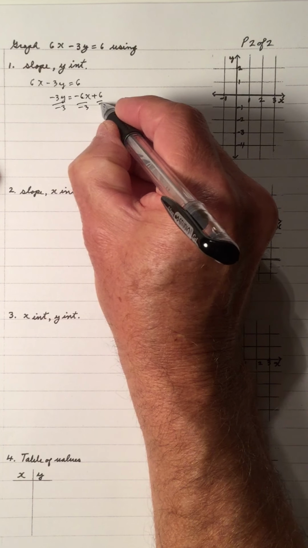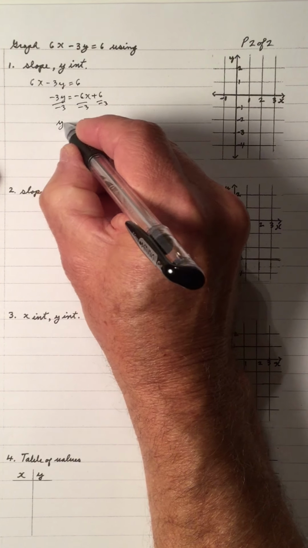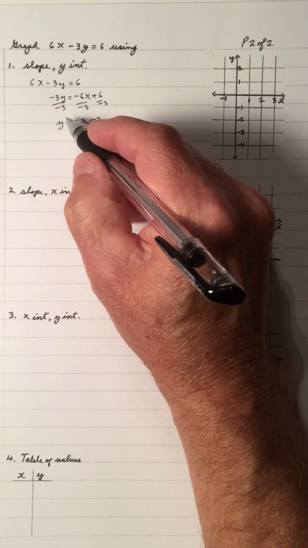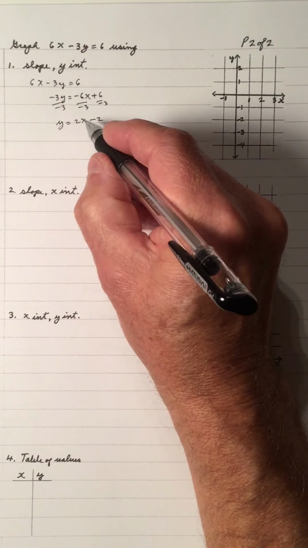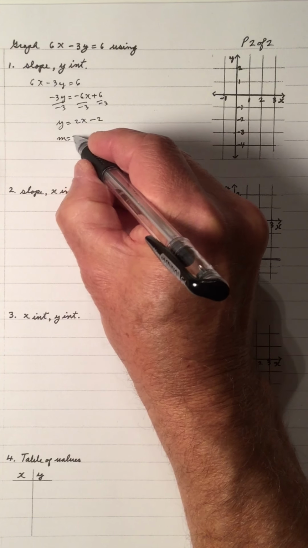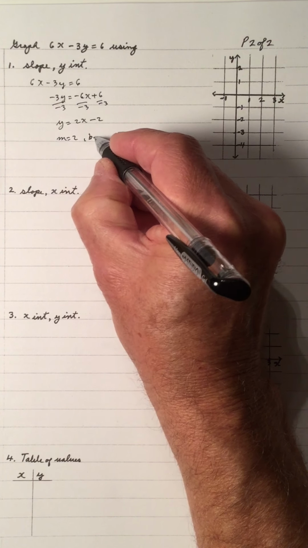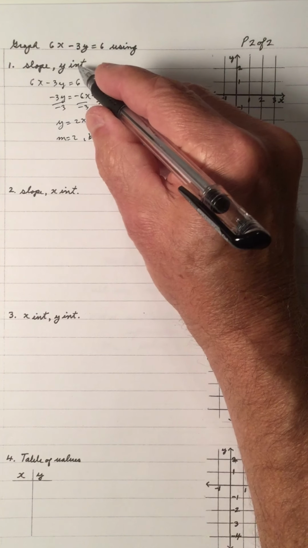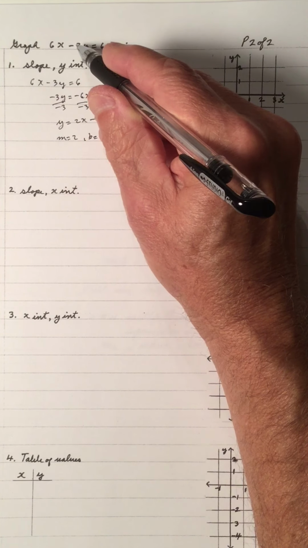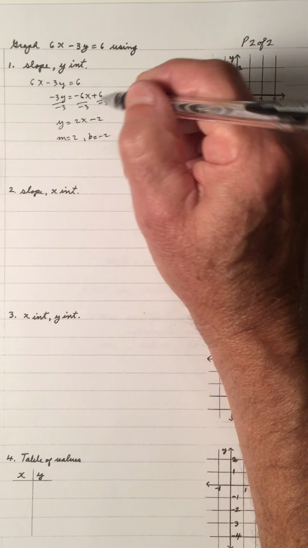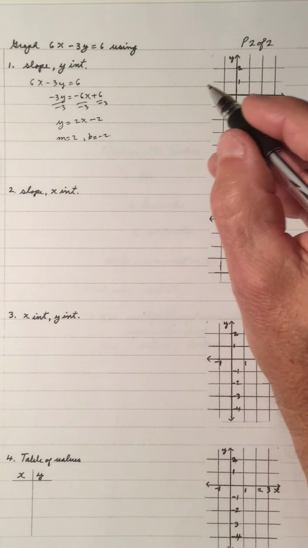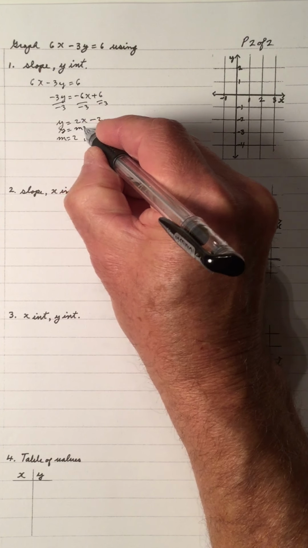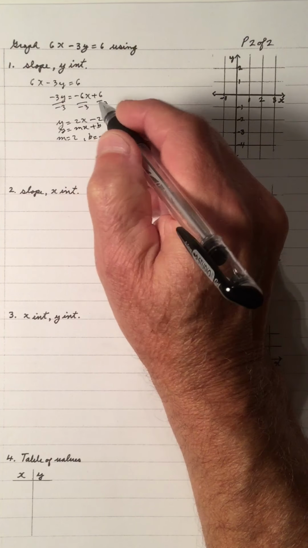Solving this equation for y, I get y equals mx plus b, where the slope is 2 and I got a y-intercept of -2. So by solving standard form for y, I'll get slope y-intercept. And just to remind us, y equals mx plus b.